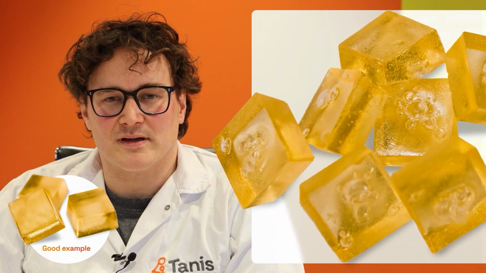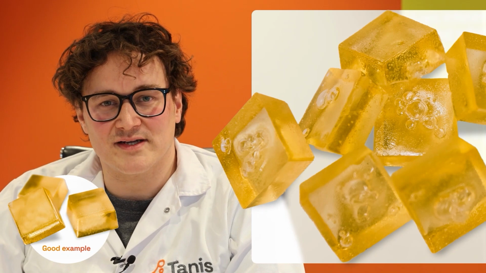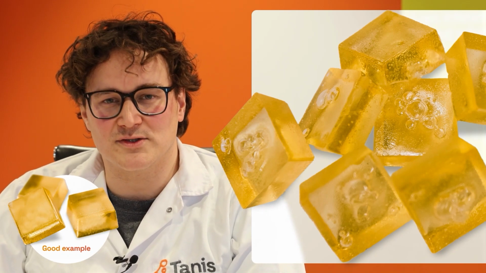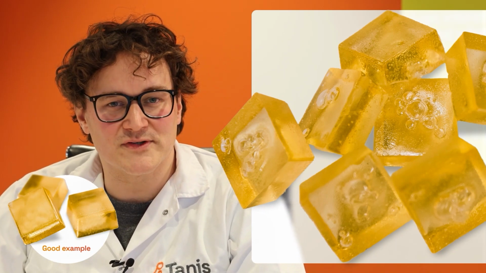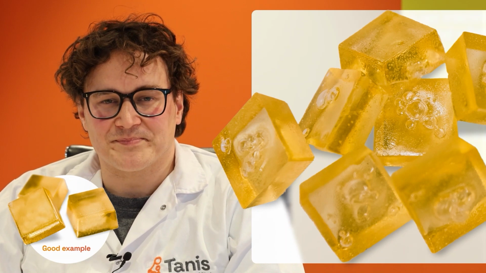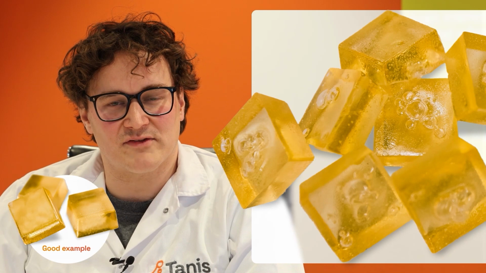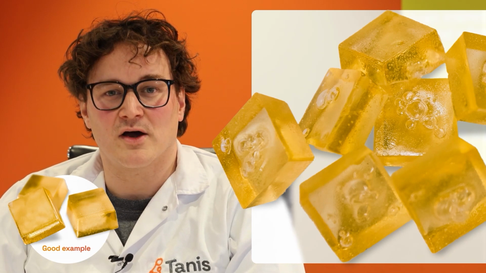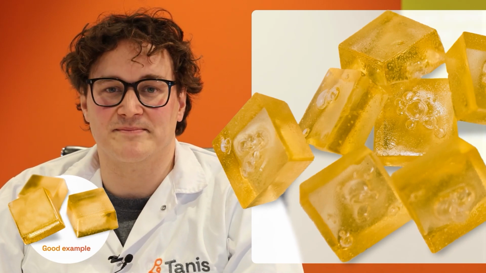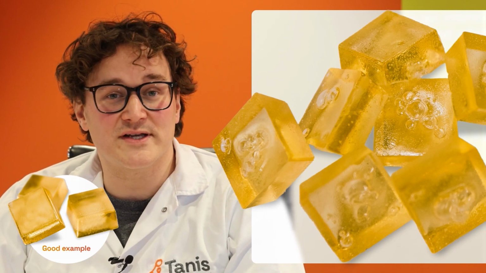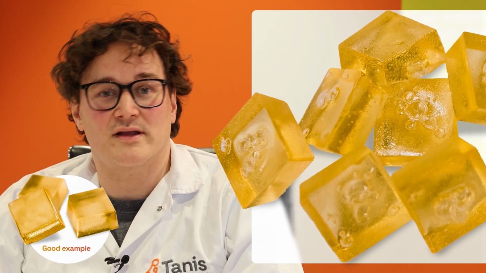So the last common problem what we see during production is if during the depositing stage you get air bubbles on top of the gummy, on top of the mold. That means that your machine parameter is not set correctly, the suckback is set too high, or that your hoppers are running empty. So you can decrease the suckback or make sure that your hoppers are always filled during your depositing step.